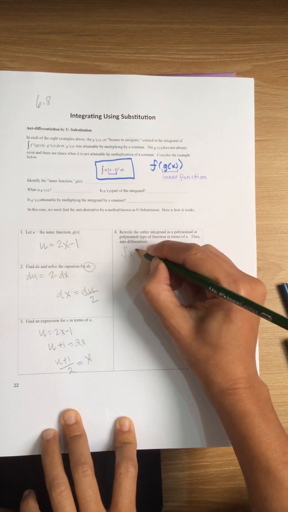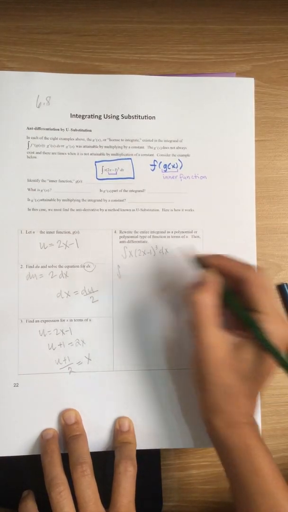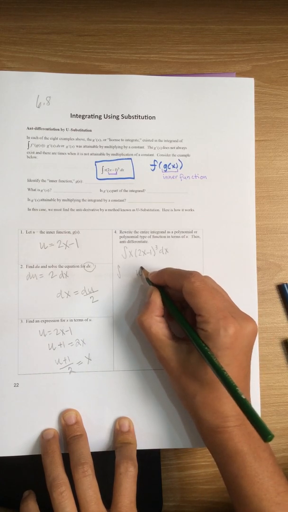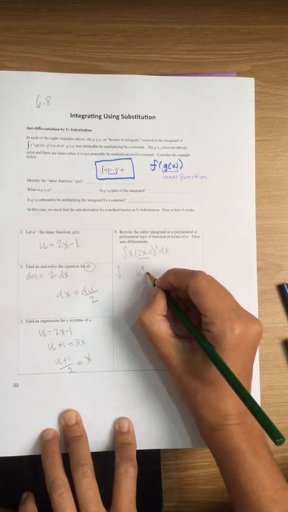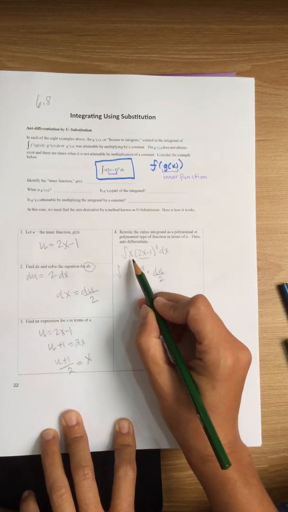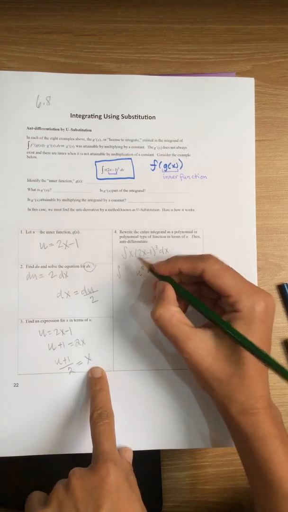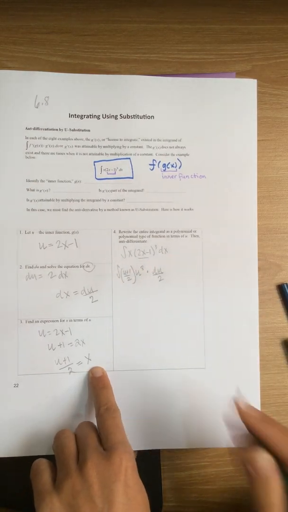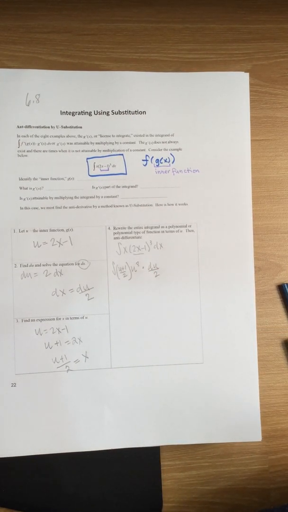So we started off with this, and now let's substitute in. We know that (2x minus 1) cubed is u cubed, because 2x minus 1 is u. And we know that dx, which we solved here, is du over 2. What about this x? We rearranged it for x, so we can plug in (u plus 1) over 2. So that is the entire integral rewritten in terms of u.